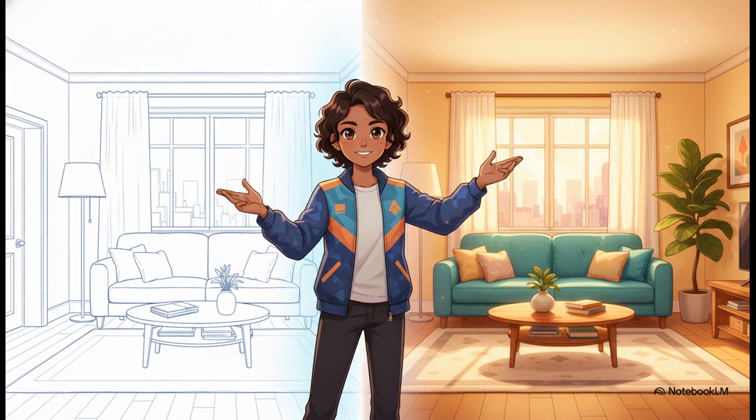The best way to wrap your head around this is to think of yourself as a digital architect. HTML, that's your blueprint. It's the raw structure of the building, the walls, the floors, the rooms. But CSS, that's the magic. That's the paint, the furniture, the lighting. It's what turns a boring structure into a place you actually want to be.